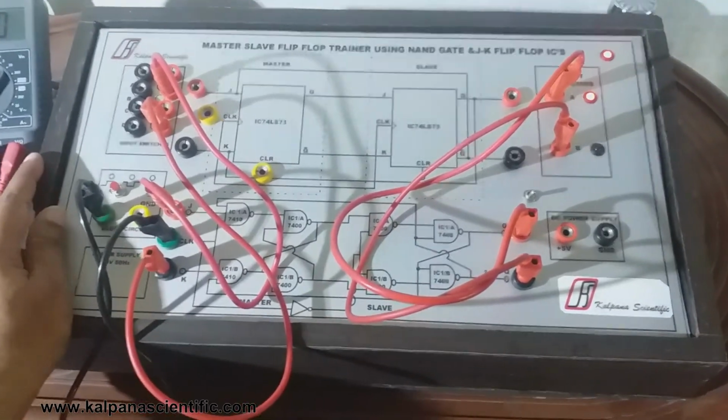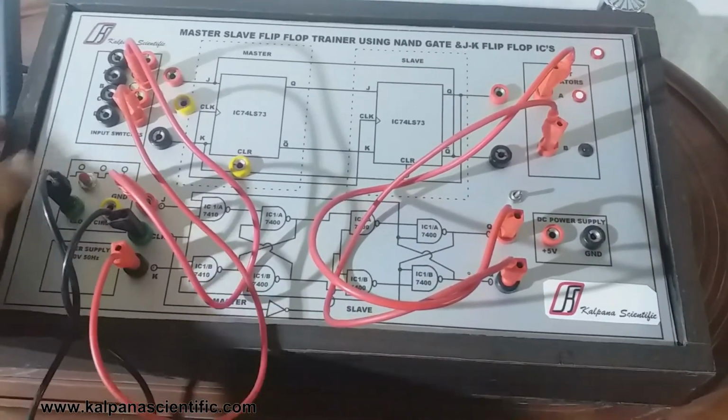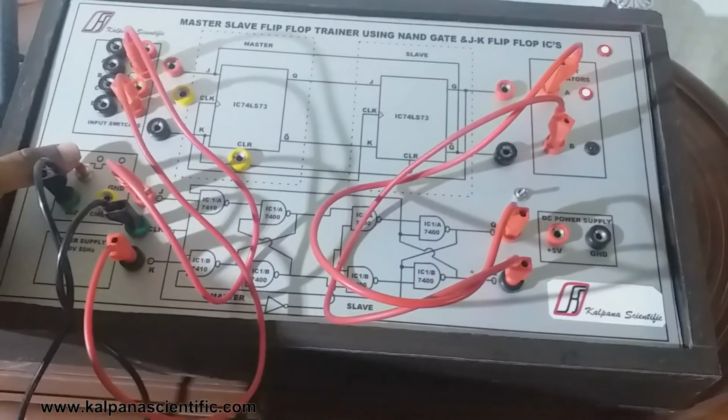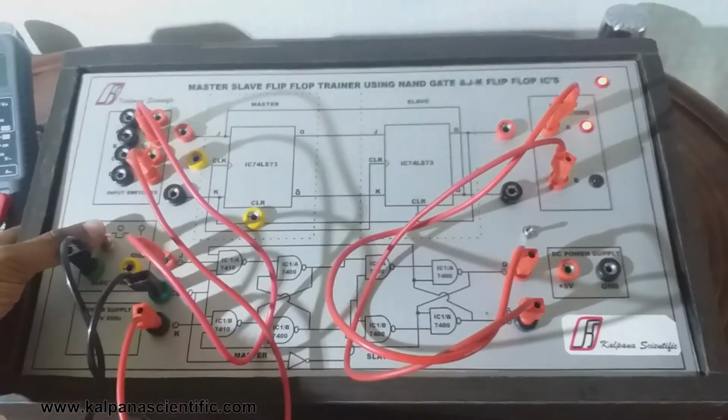So the outputs are toggling. If we apply further clock pulse, the outputs will continue to toggle.